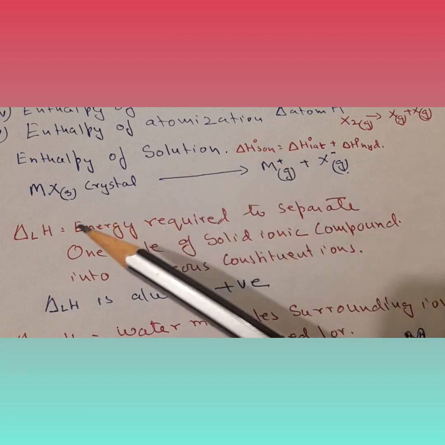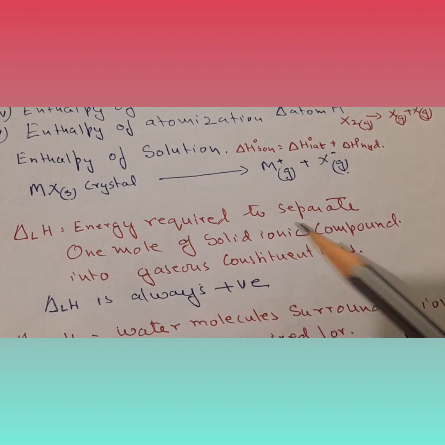This is the first process, and that is del L H, where L is for lattice energy: the energy required to separate 1 mole of solid ionic compound into gaseous constituent ions. And del H is always positive. So lattice energy is always positive. Keep that in mind.